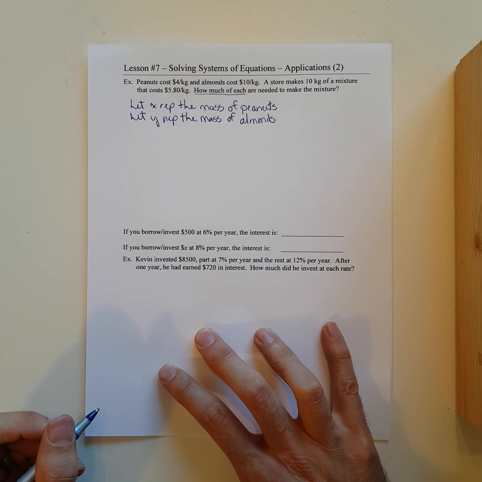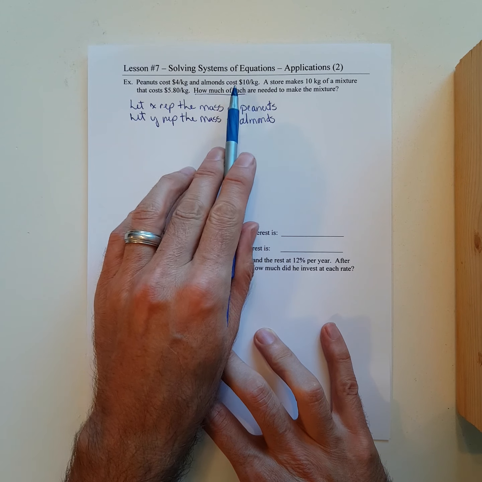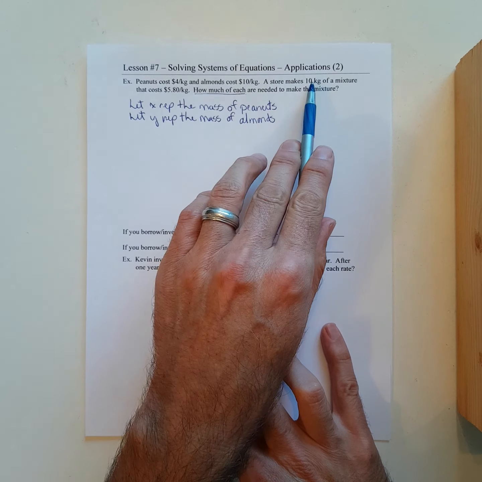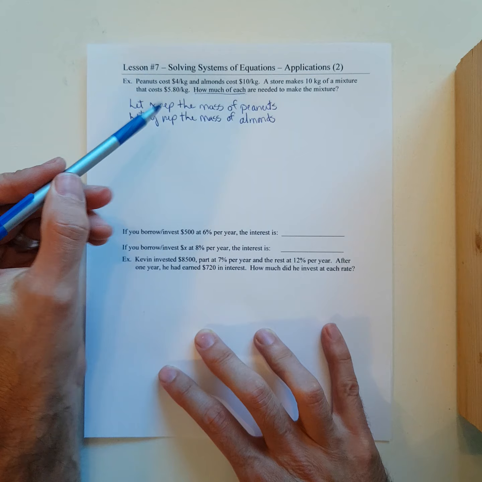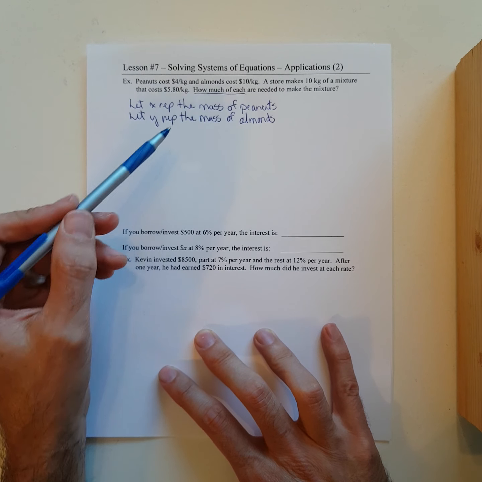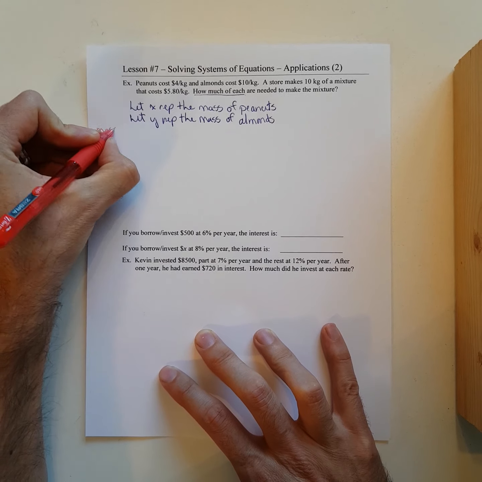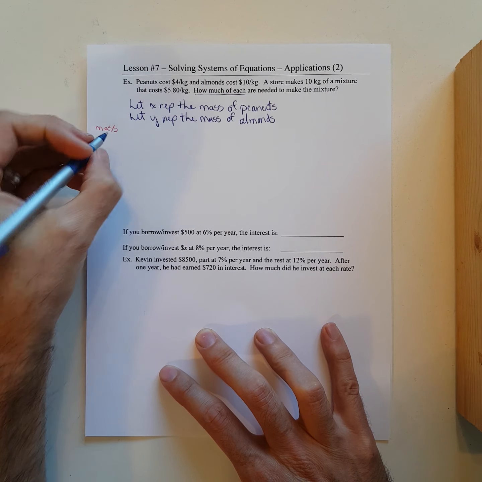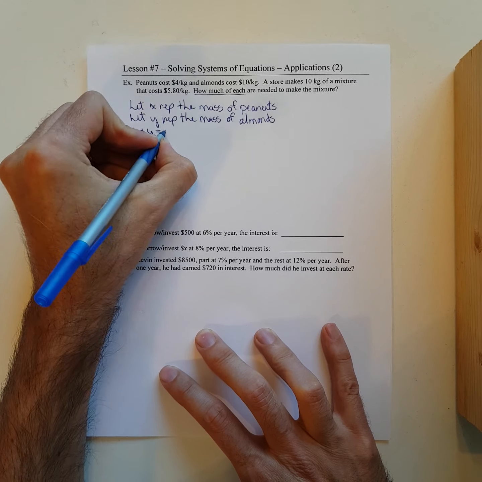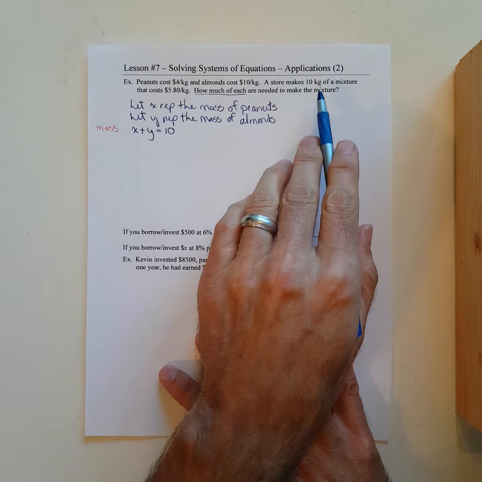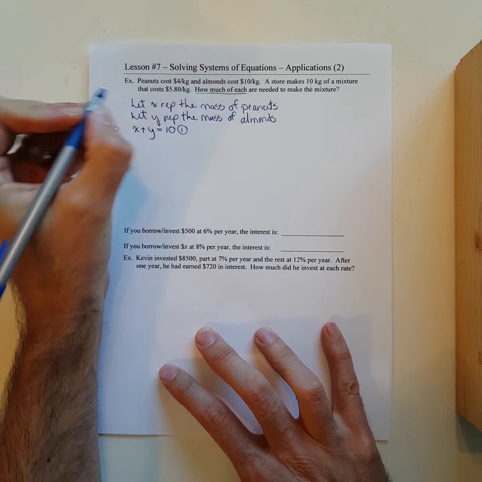Now, trying to set up our equation, I'm sorting through what information is given. So we know the cost per kilogram for each of them. We also know here that the store is trying to make a 10 kilogram mixture. So if X and Y represent the mass of each of them, my first equation is just what is that total mass. I know that the mass of peanuts plus the mass of almonds has to give us a total mass of 10 kilograms. So there's our equation 1.